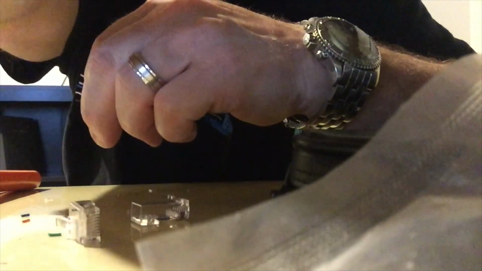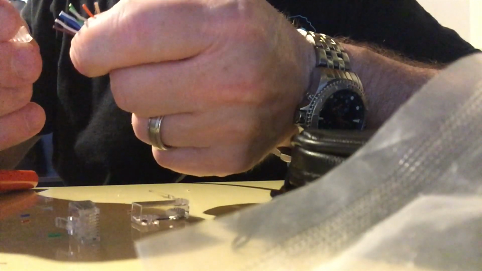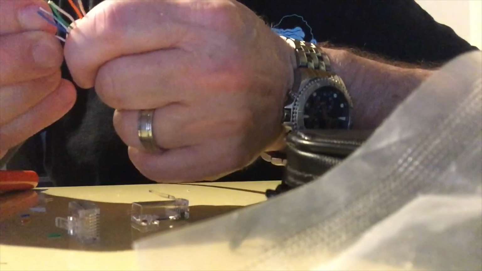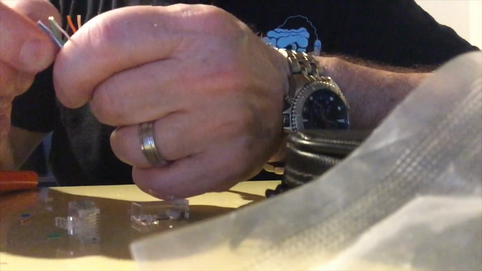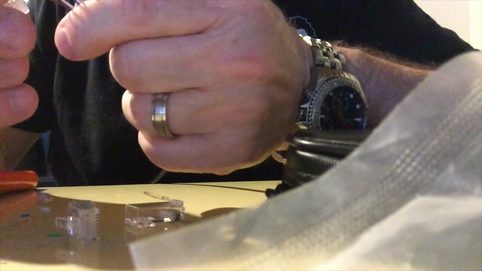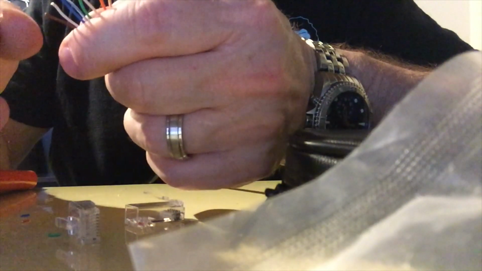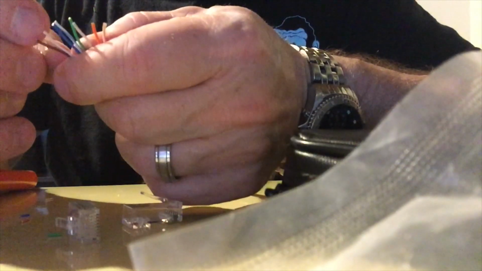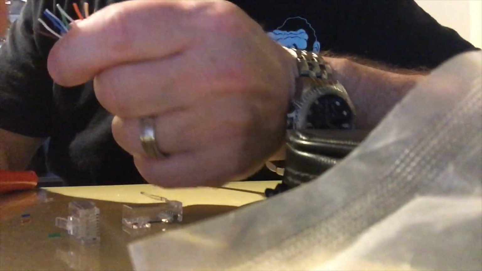It's supposed to accommodate the larger gauge wires inside of a Cat 6. You line up the wires, and then you put them into this piece, and then this piece is going to insert into the other half of the RJ45.